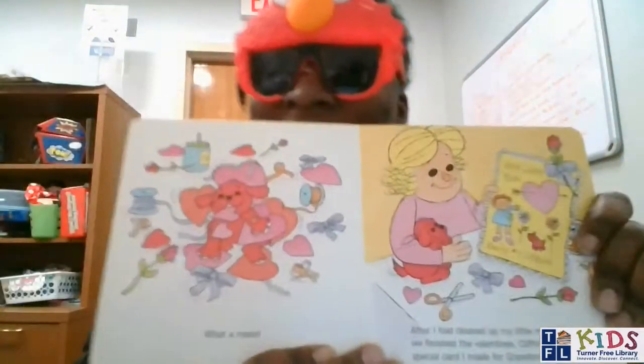What a mess! Oh goodness. Is that what your houses look like when you guys are making Valentines? Probably, right? Don't lie. Don't lie.